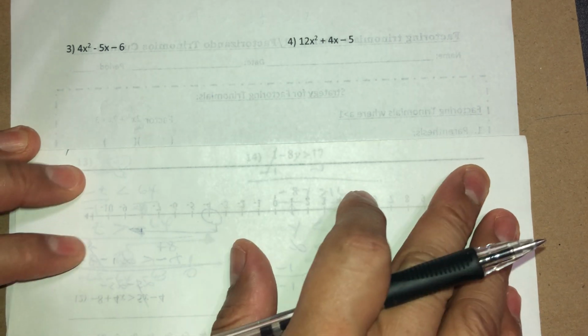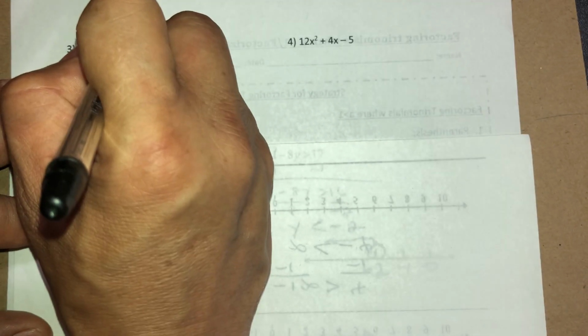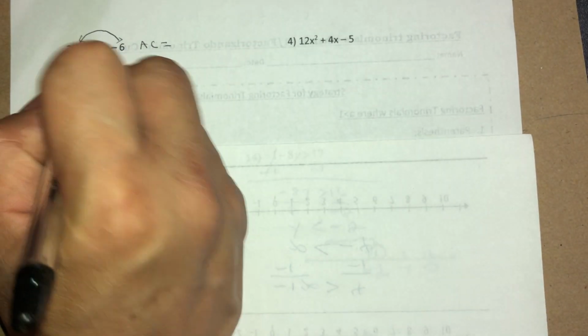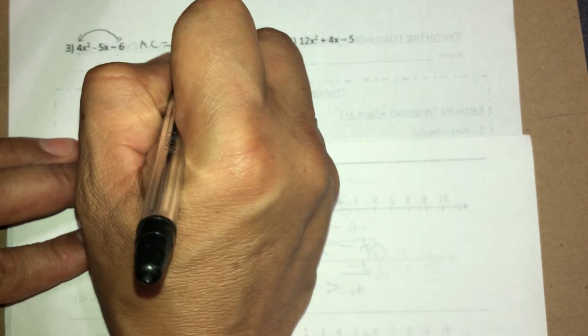All right. First thing, AC, mi primer paso, ¿ok? Buscar mi nuevo AC, find the value of AC. 4 times negative 4, it will give me negative 24. So that's my new value of C, okay?